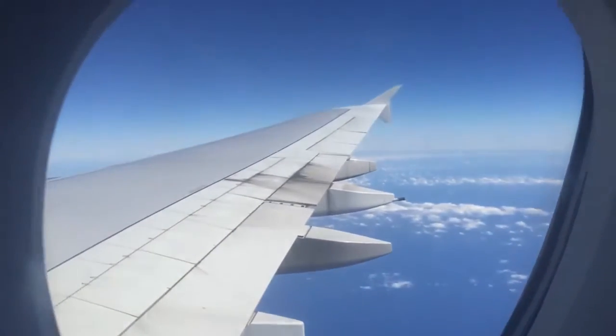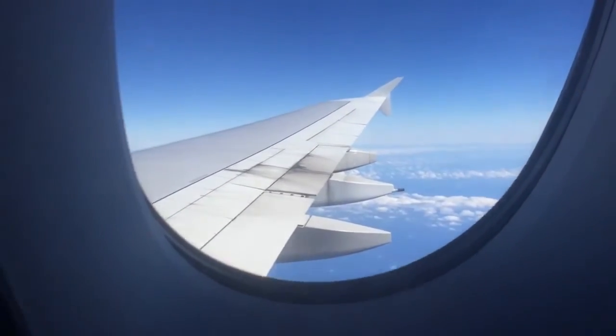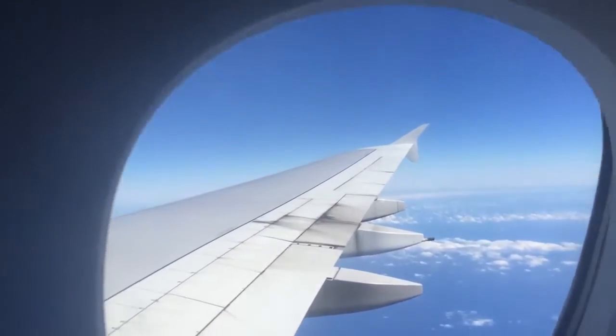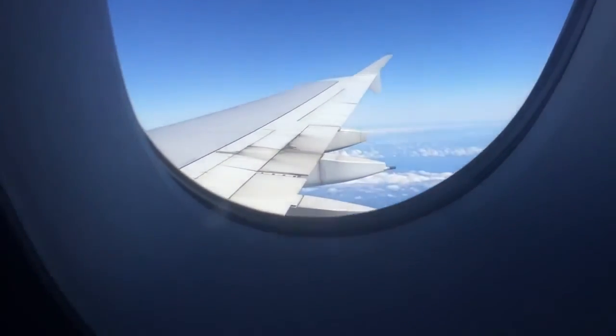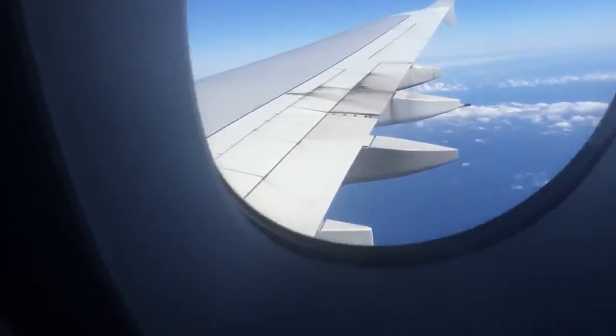So what you're seeing is actually proof that the horizon is dropping as we gain altitude, and that's evidence of curvature. You'll see as I move the camera up and down in the window, it really makes no difference to the position of the horizon in relation to the wingtip.